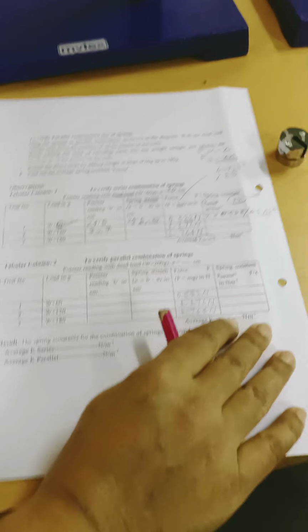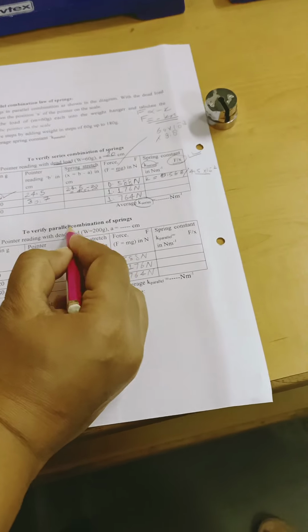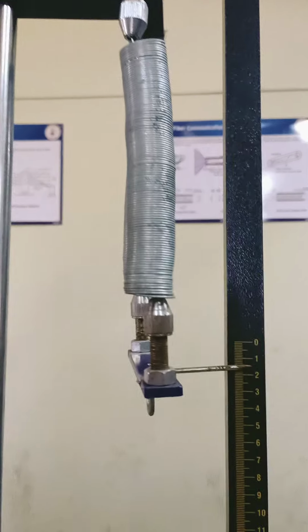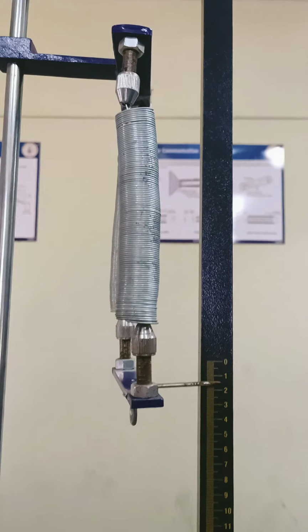So this one is over. Now we'll calculate the spring constant for the parallel combination. Here you can see these are the two springs which are connected in parallel.